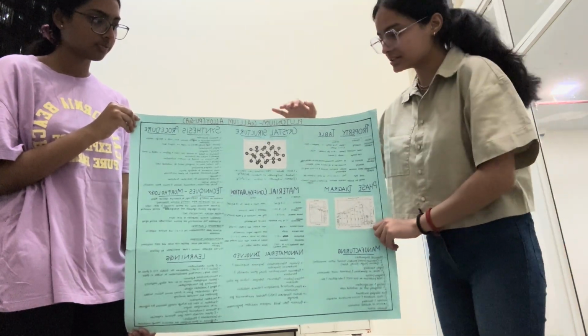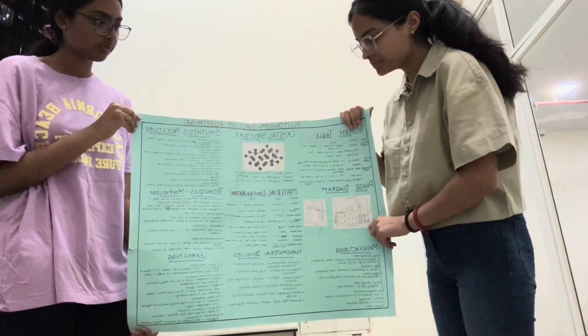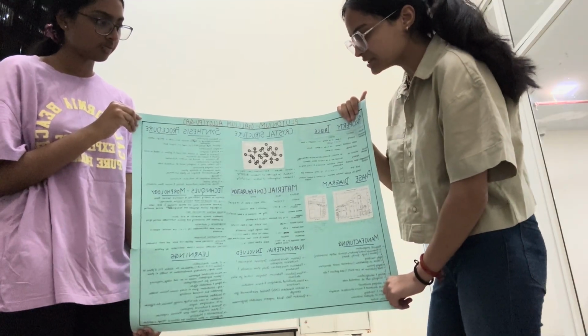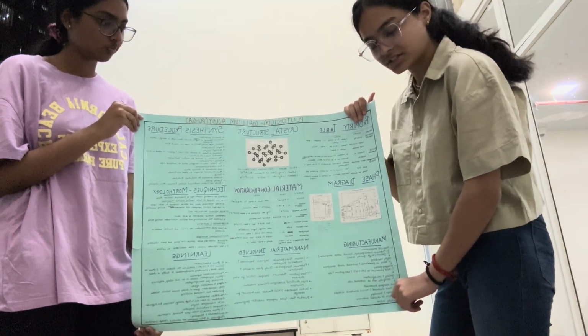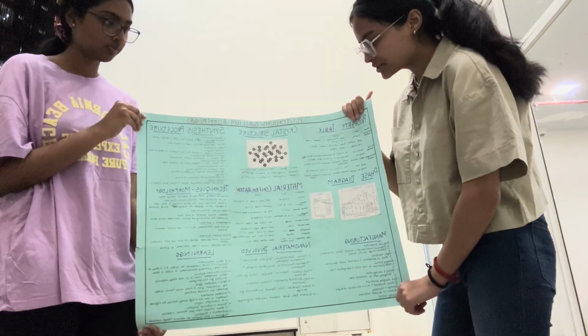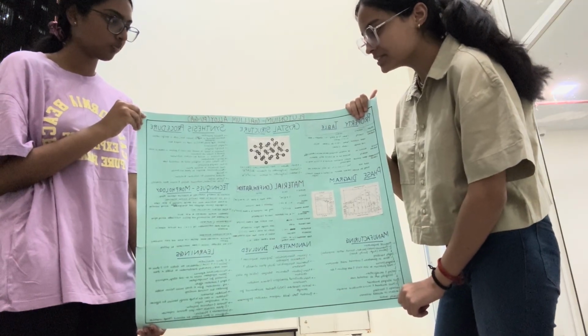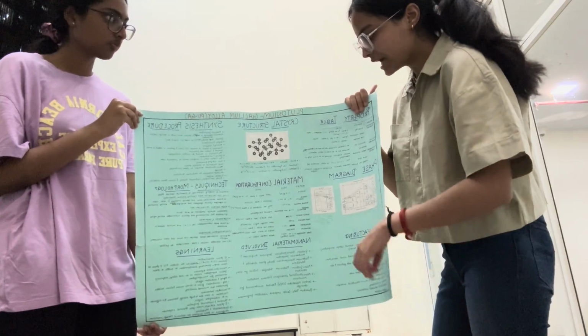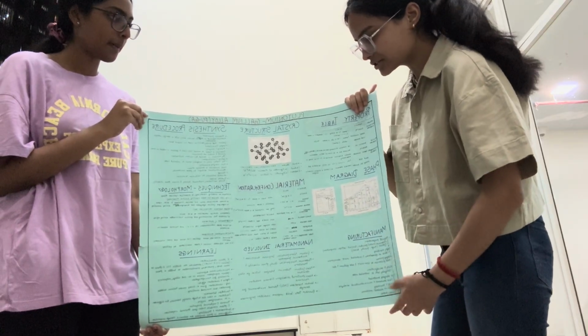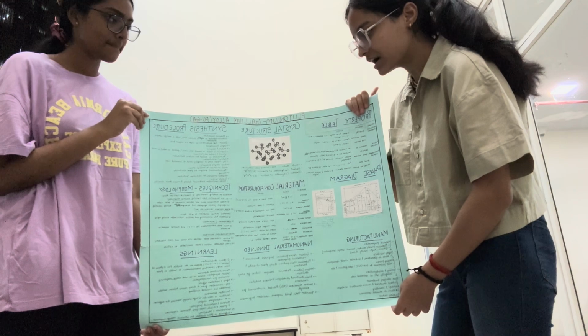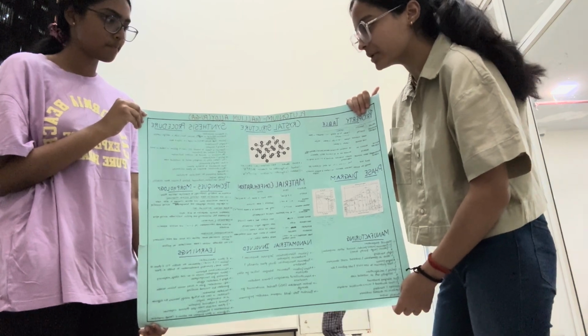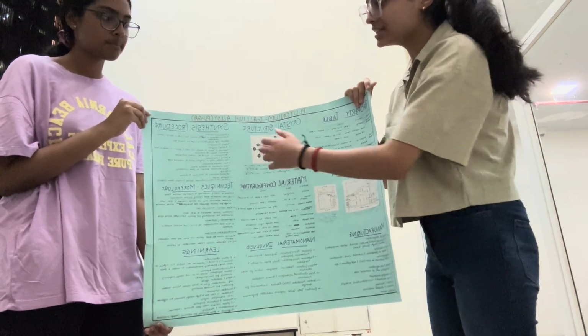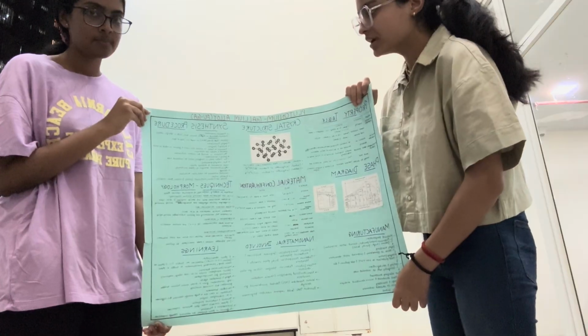Now here is an image of its crystal structure, and its atomic structure is face-centered cubic structure. Electronic configuration of plutonium is [Rn] 5f6 7s2, and the electronic configuration of gallium is [Ar] 3d10 4s2 4p1. Now here you can see the synthesis procedure.